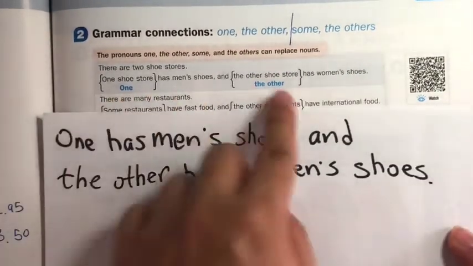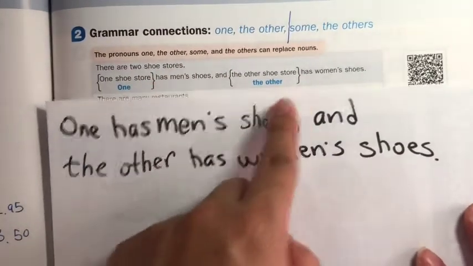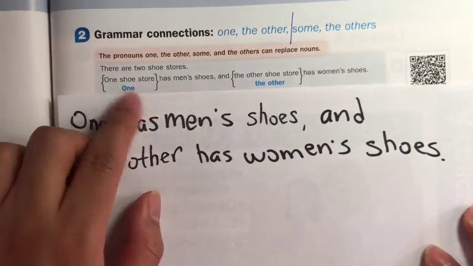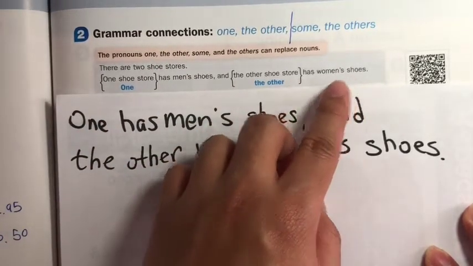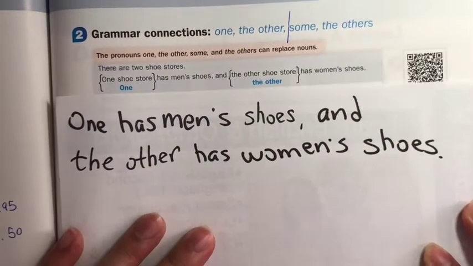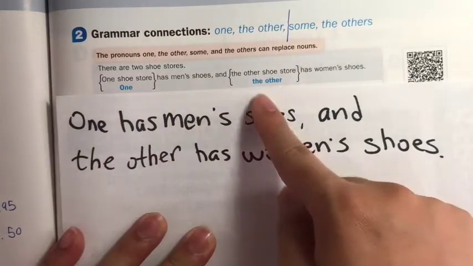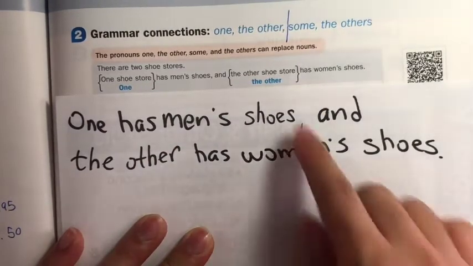So what we're doing here is we're comparing two shoe stores. We're telling you what's the difference. One shoe store has men's shoes and one shoe store has women's shoes. We're using the words one and the other to show you that these stores are different.